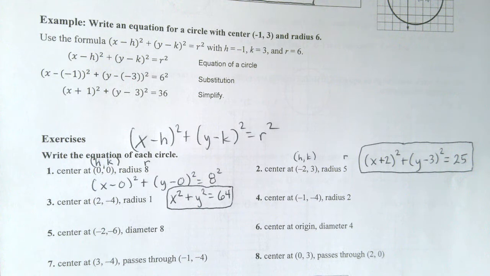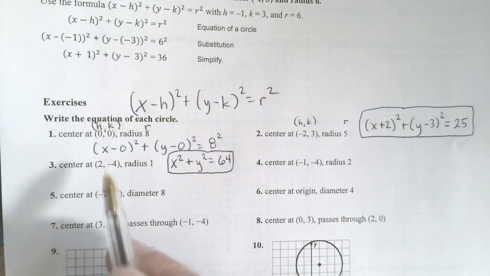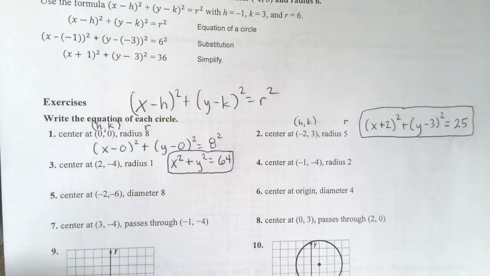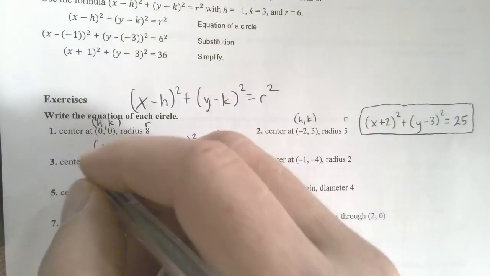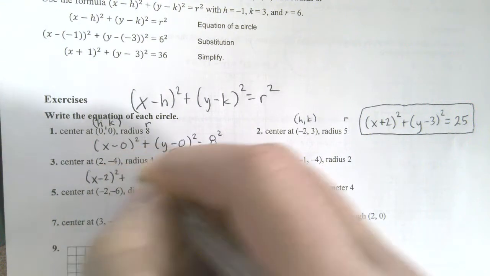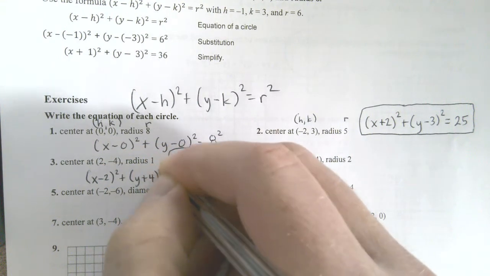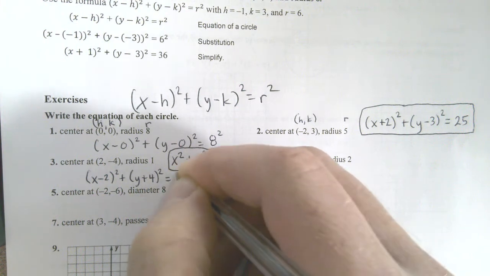Okay, you go ahead right now on your own and see if you can do numbers 3 and 4. Okay, let's go ahead and check to see how we did with this. So number 3, we've got a center of 2, negative 4. So this one would be x minus 2 squared plus y plus 4 squared equals 1.